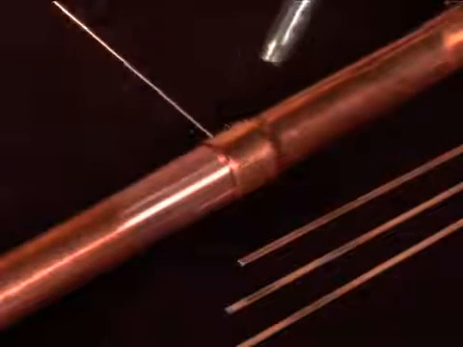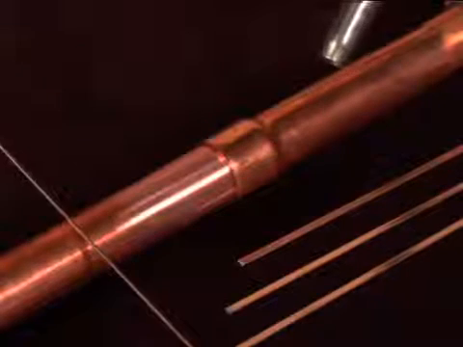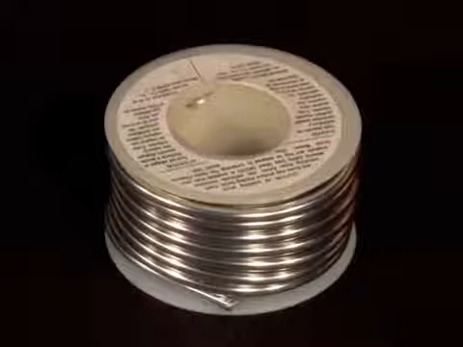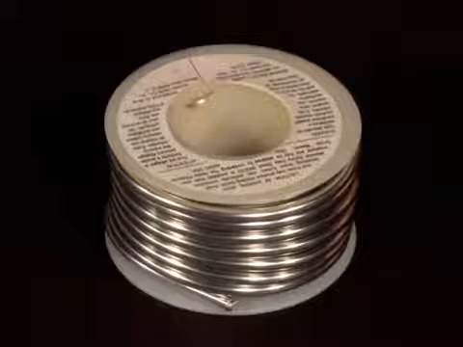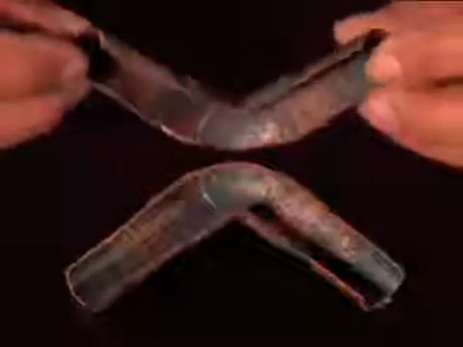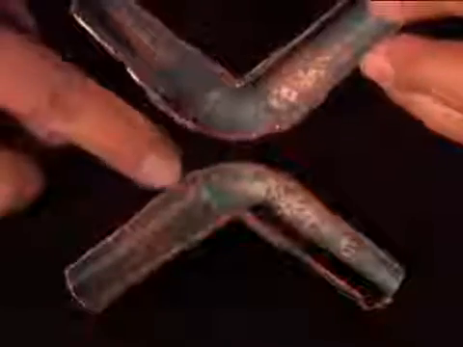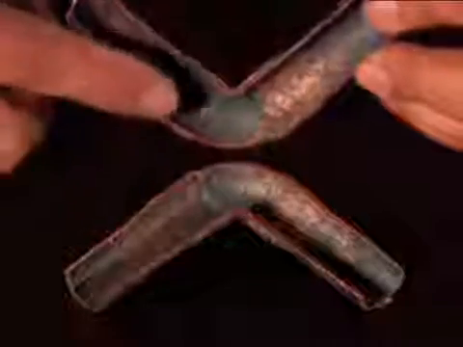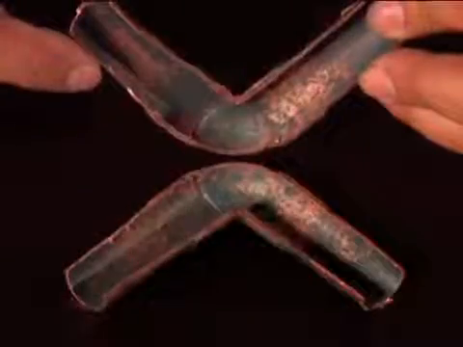The alloy must conform to the American Welding Society BCuP classification. Never use solder on a medical gas system. Keep in mind, too much heat or insufficient purge or a combination of the two will result in the formation of copper oxide inside of the tube.